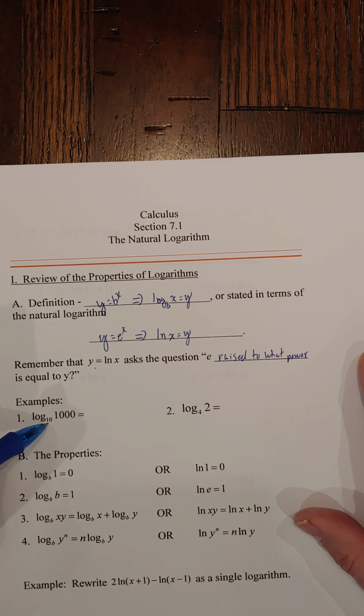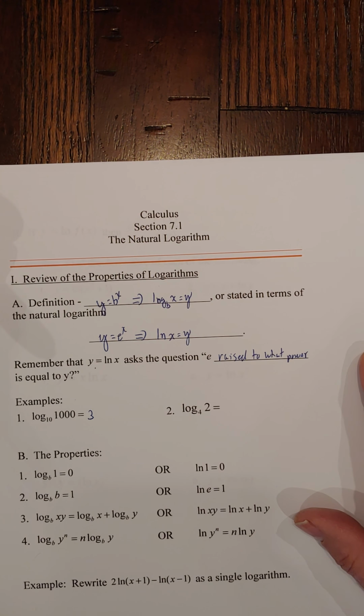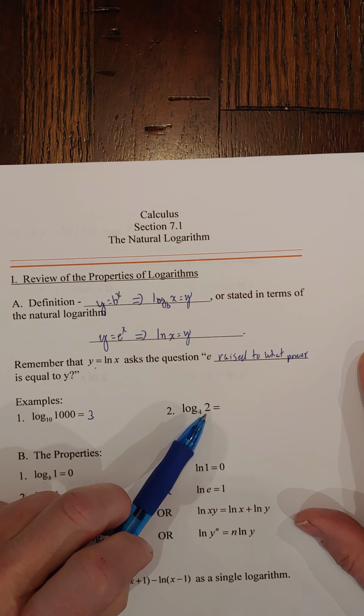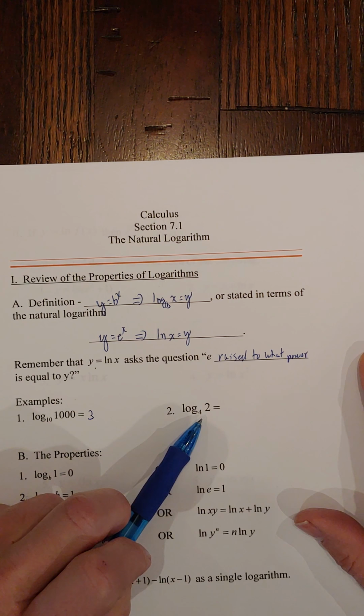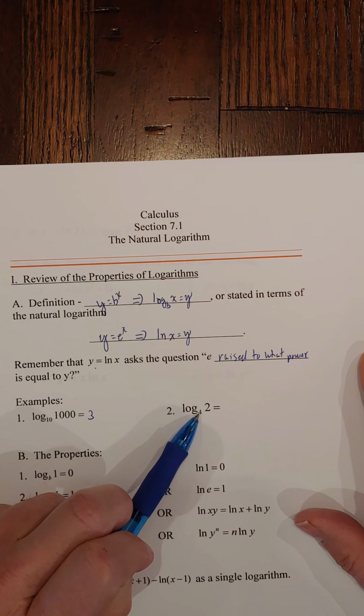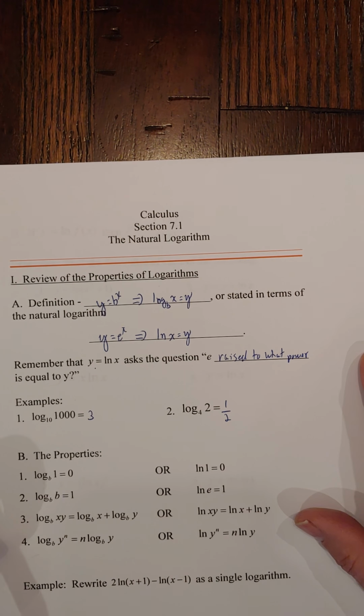So if I've got log base 10 of 1,000, well, that's just asking the question, 10 raised to what power is 1,000? And we know that that's 3. Okay. So log base 4 of 2. So 4 raised to what power produces 2? 4 to the 1/2 power produces 2.